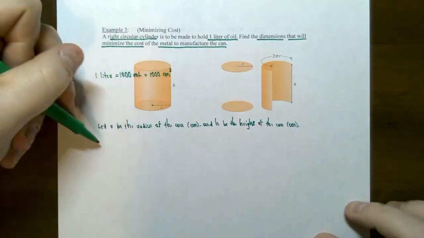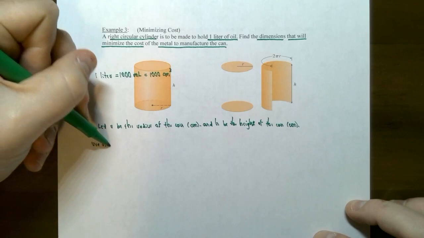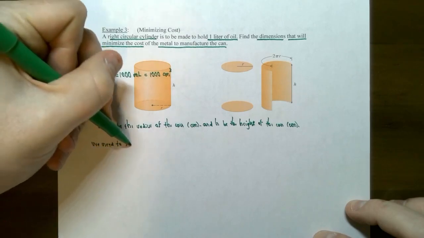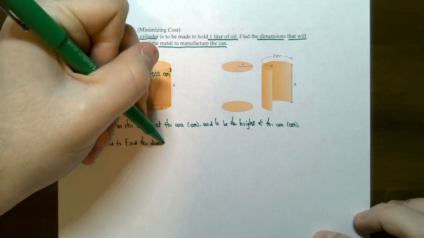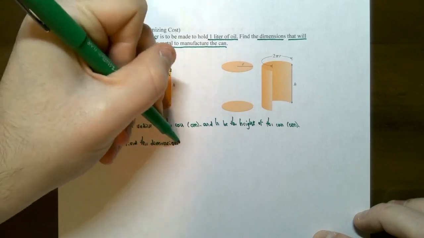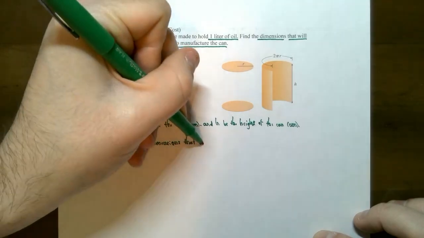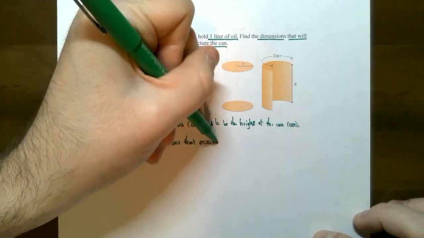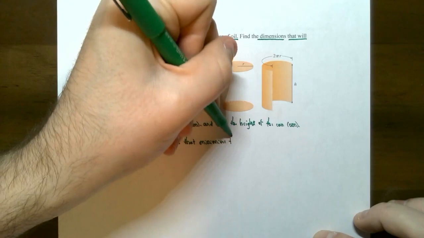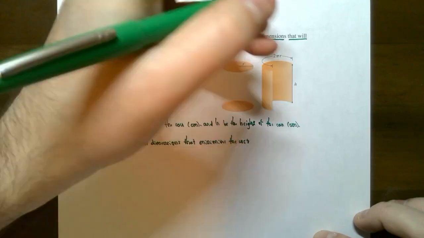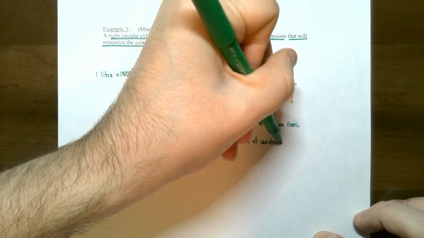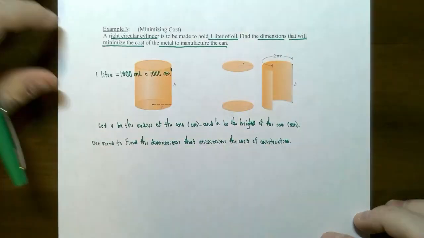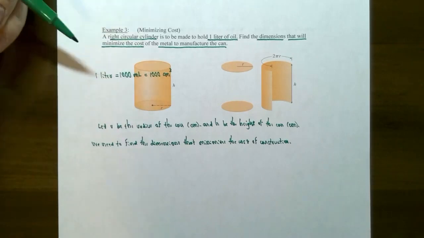And again, we need to find the dimensions. So we're going to find what the radius and the height are that minimize the cost of construction. So you might be wondering, there's no cost given in the problem. There's no how much does this cost in dollars and cents.